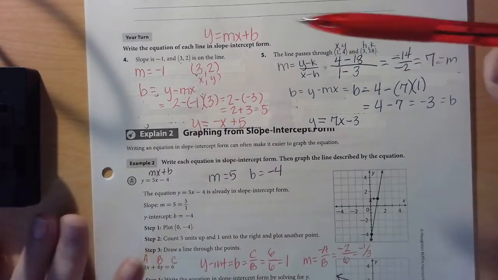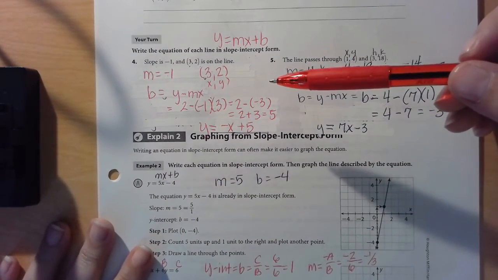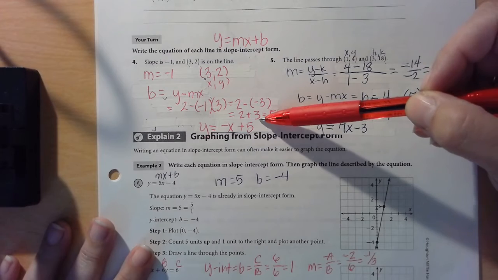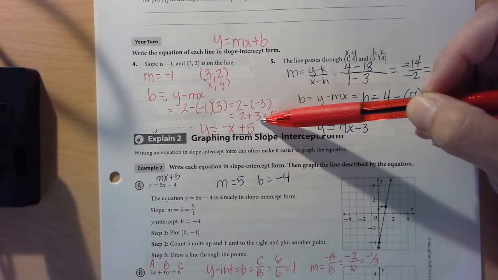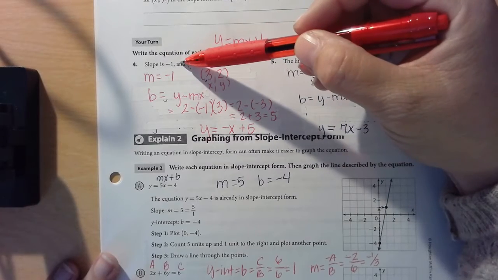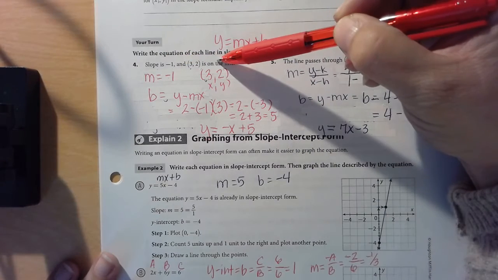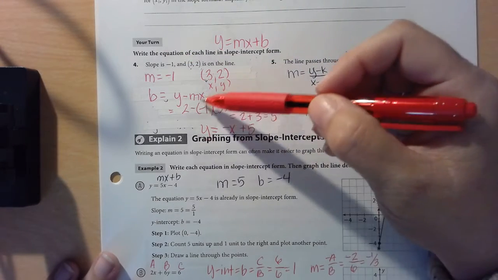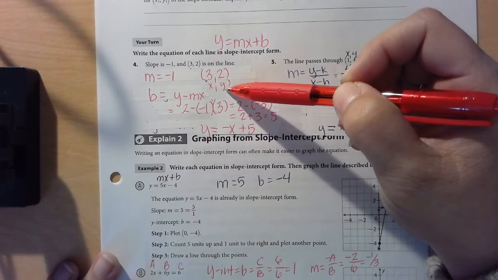Okay, so I originally did this video and I actually worked these out by hand. Unfortunately, it didn't record the first time, but it tells us we have a slope of -1 and then we have a point of 3, 2. So we're going to call that 3, 2 x, y.